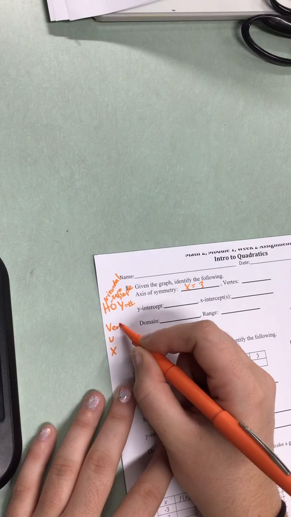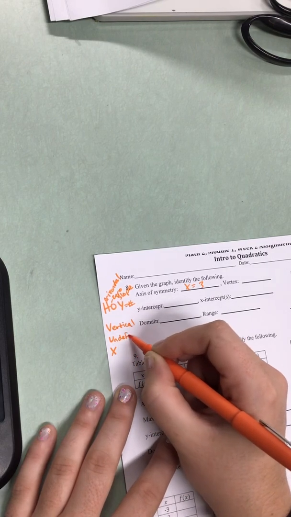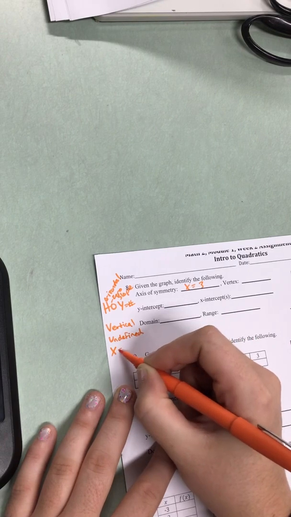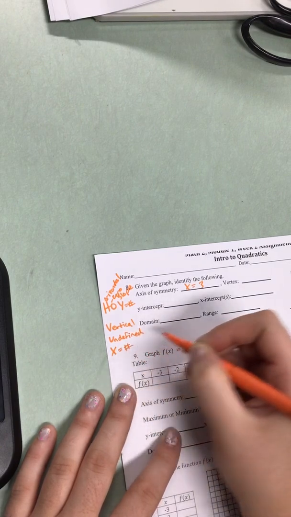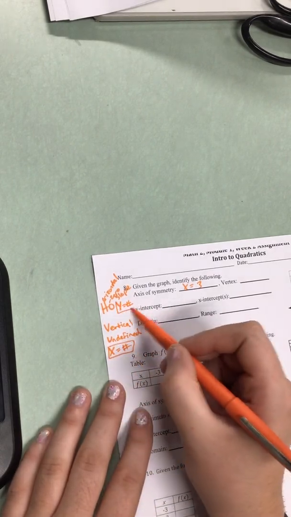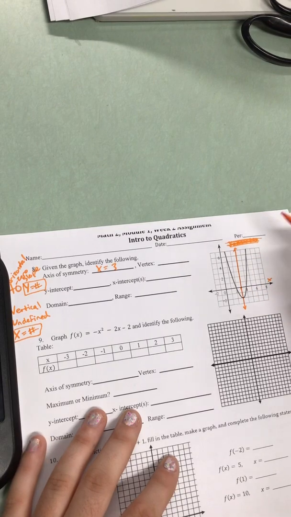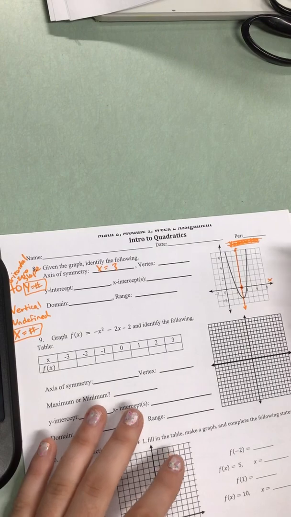VUX stands for vertical lines, which have an undefined slope, and it looks like x equals some number. So HOY VUX helps you figure out the equations for the lines. Since this was a vertical line, I'm using VUX. It's passing through x equals 3, so x equals 3.